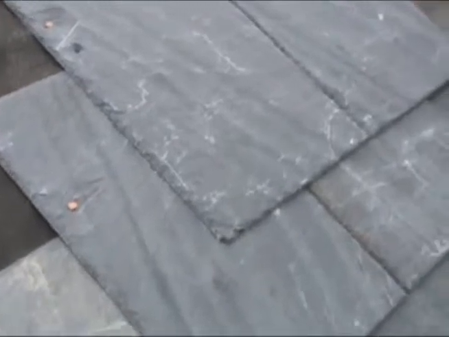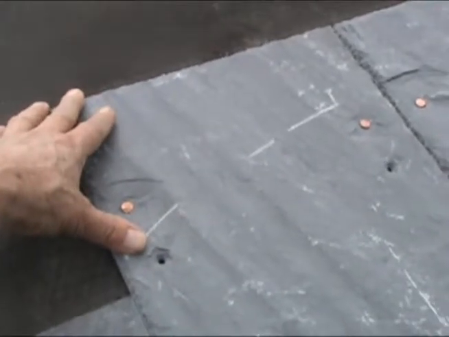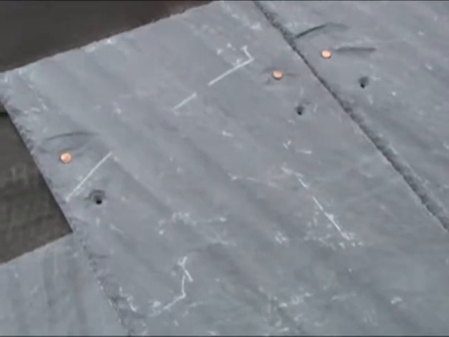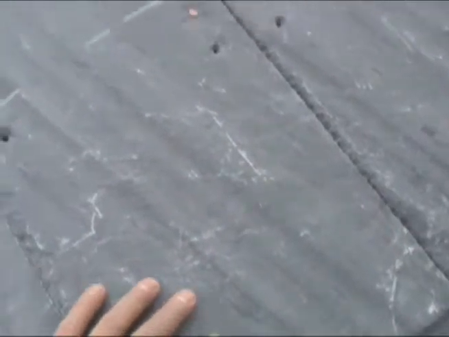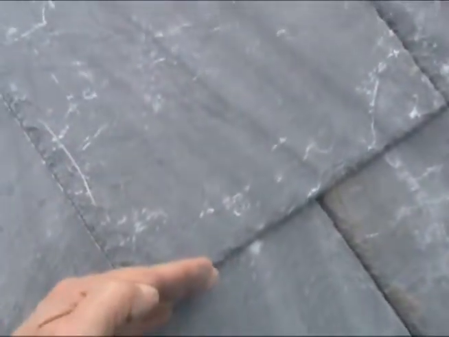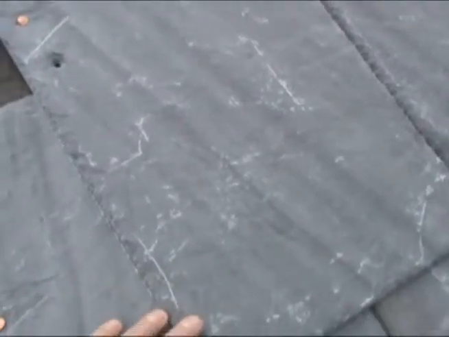And just to give you a quick idea, this is not rocket science. It's easy to do. Say your slate here is 18 inches long and you want a 3-inch headlap, which is typical. You deduct 3 inches from the length of it, that leaves you with 15 inches. Divide that in half, and that leaves you with 7.5 inches.